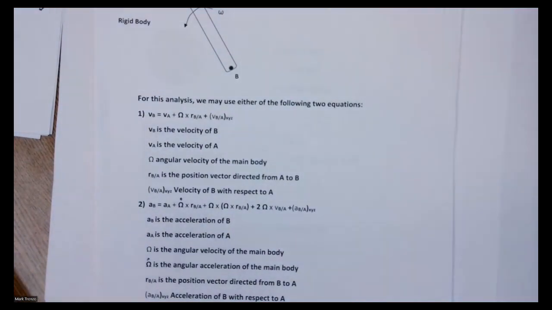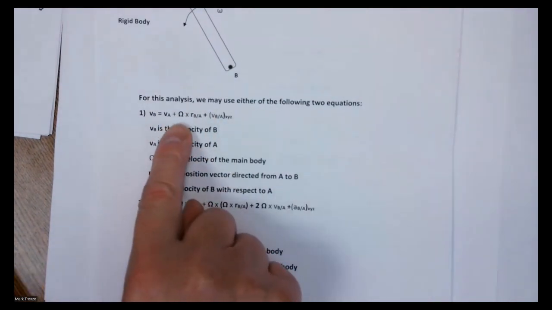So let's look at our equations to figure out what we're going to need. We're going to need omega cross RBA.